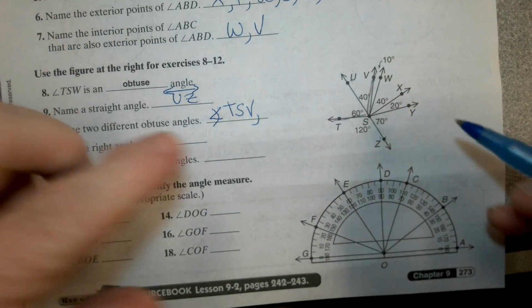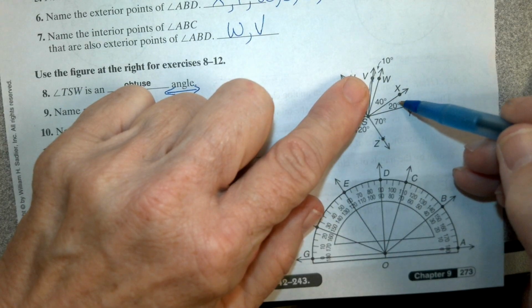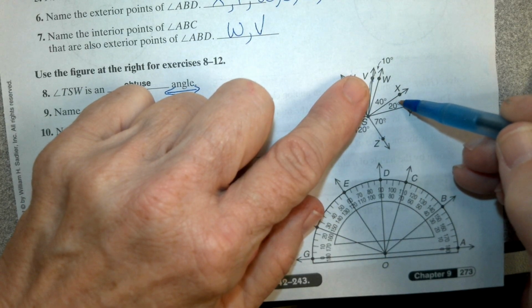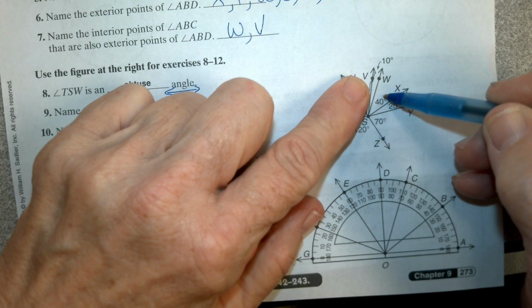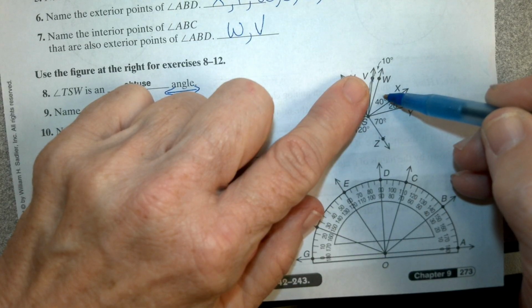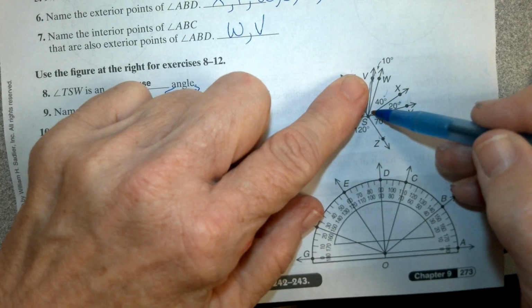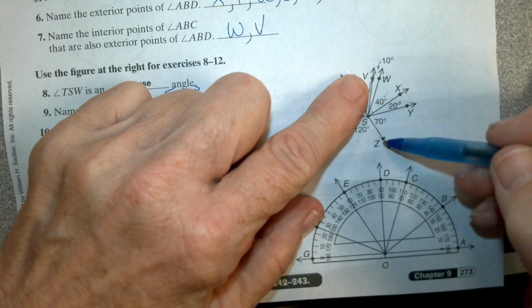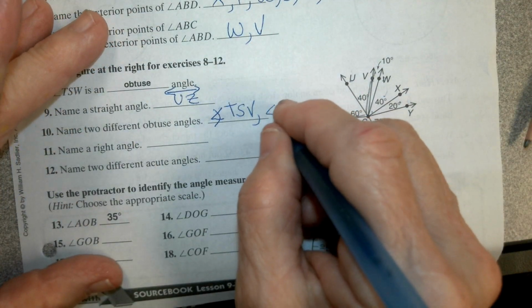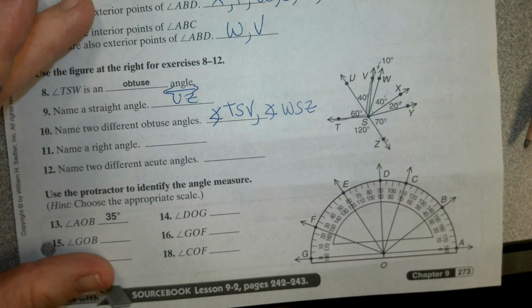And another, how about we go over here? So 70 and 20 is 90. That's a right angle. But what about 70, 20, and 40? Would that be 130? Is that going to be an obtuse angle? Yes. So that would start from W, go to S, and then what would be my third letter? Z. WSZ. So angle WSZ.